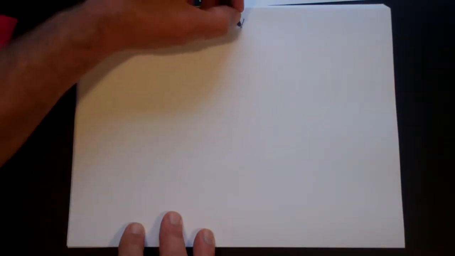Let's do one more problem. Let's write the equation of the line, and this time, let's write it in standard form.